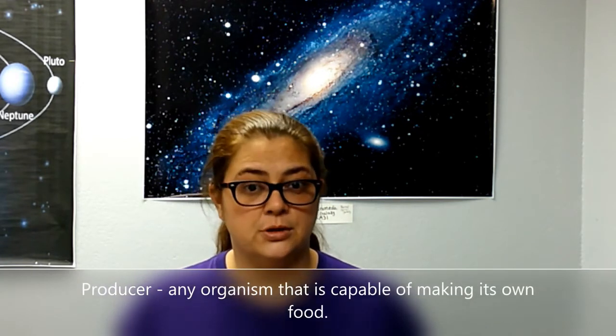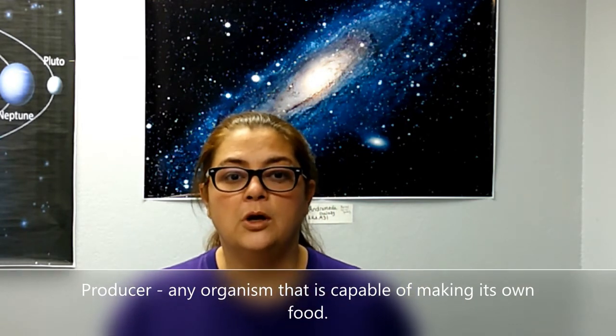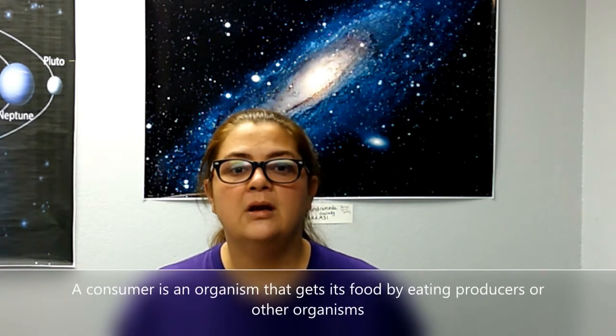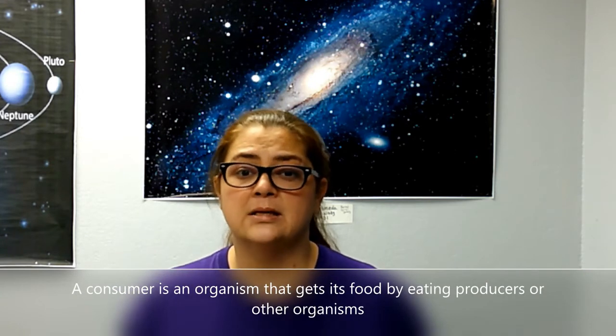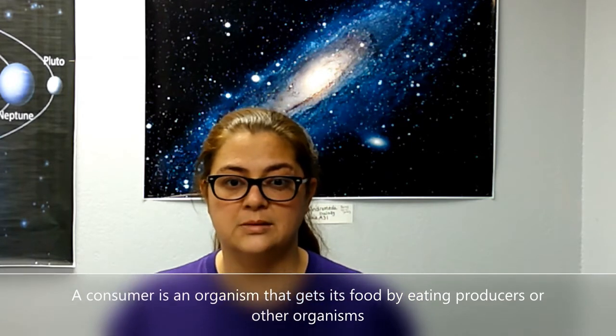Now, where does the energy in the food come from? The energy starts from the sun. Starting with the sun providing nutrients to producers, which use photosynthesis to become food for the consumers. A producer is an organism that is capable of making its own food, usually through photosynthesis, such as a plant. Now, a consumer is any organism that gets its food by eating producers and other organisms.